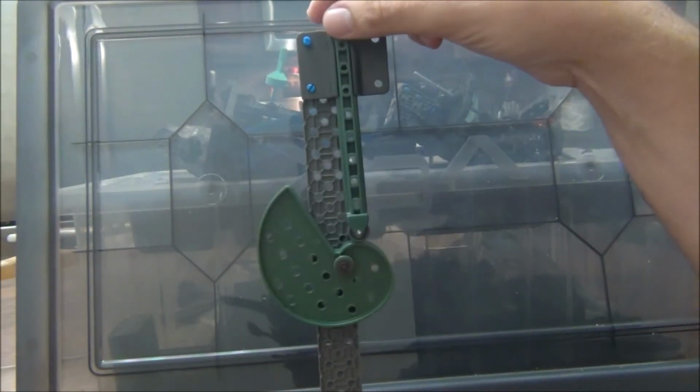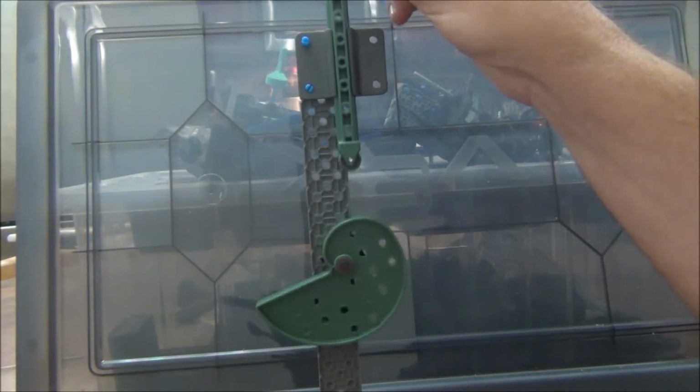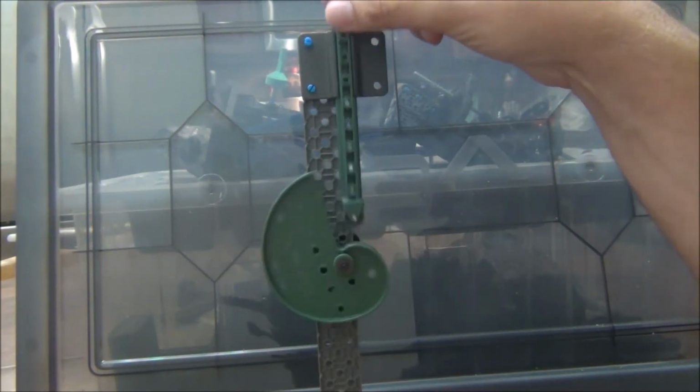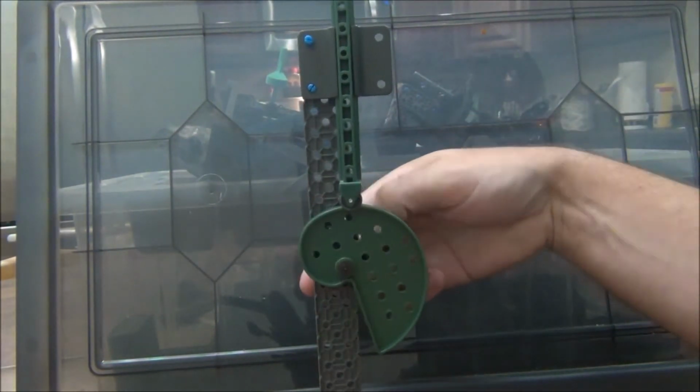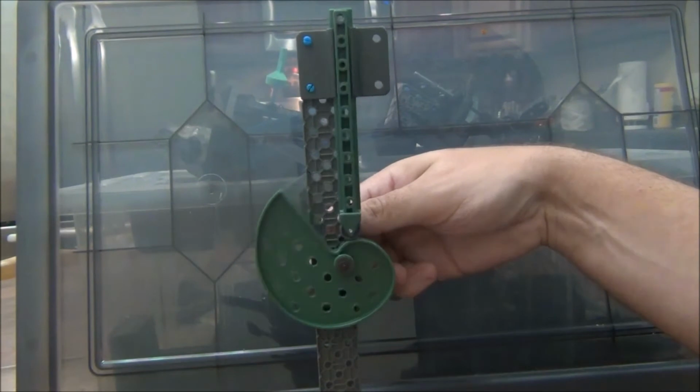Same thing here. If I were to grab this cam, I really can't make it spin all the way around just using the follower itself. The only way to make it work properly is by powering the cam.